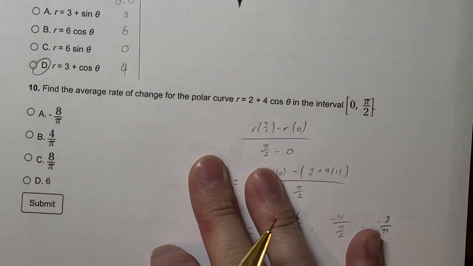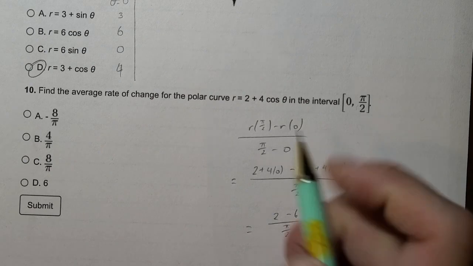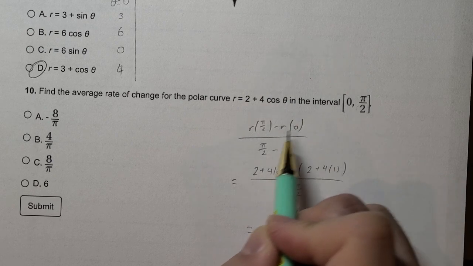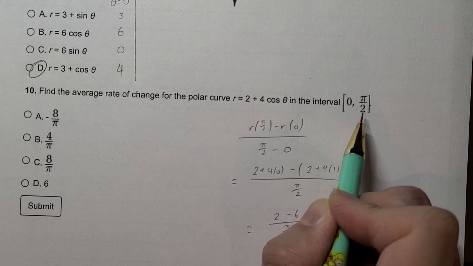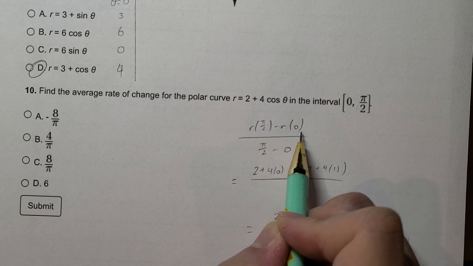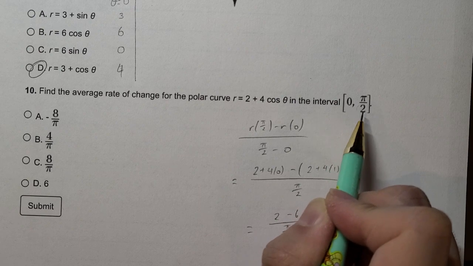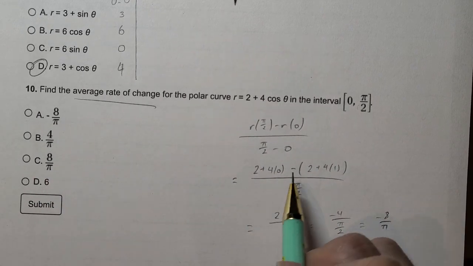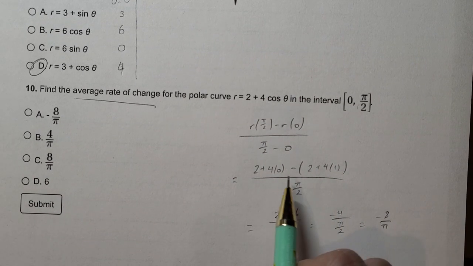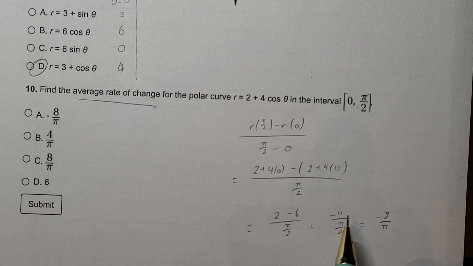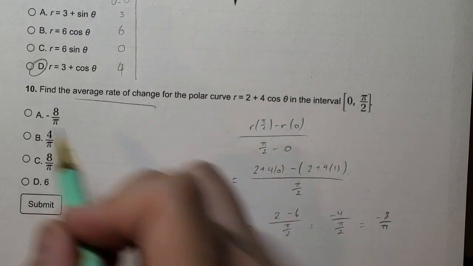Okay, average rate of change of the polar curve. Average rate of change is always like this. The function at the end point, the ending point, minus the function at the starting point, so r of pi over 2 minus r of 0, over the distance between the end point and the start point, so pi over 2 minus 0. You always go like this for average rate of change. So we go through the motions of plugging in. You should get 2 minus 6 over pi over 2, which is equal to minus 4 over pi over 2. So flip this over. It'll be minus 4 times 2, which is minus 8 over pi.